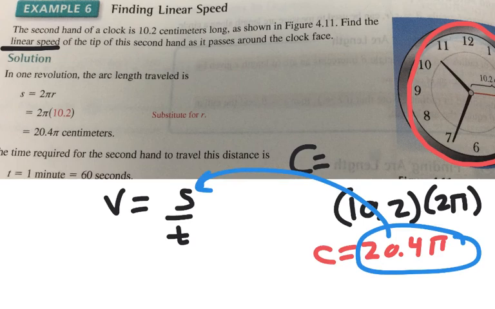And then how much time does it take to travel? Well, it's going to either take 60 seconds or 1 minute, depending on which unit it would like for me to get as the answer. So it doesn't specify if it needs to be in seconds or in minutes. I'm just looking. I see that they gave their answer in seconds, so I'm going to give mine in seconds. But either one would be acceptable if they don't specify.